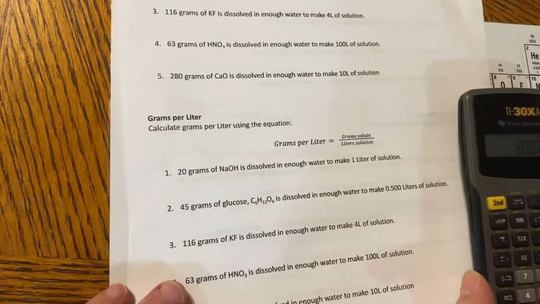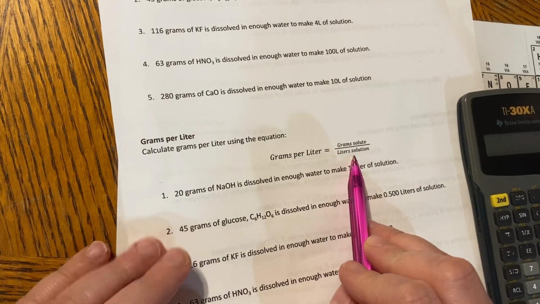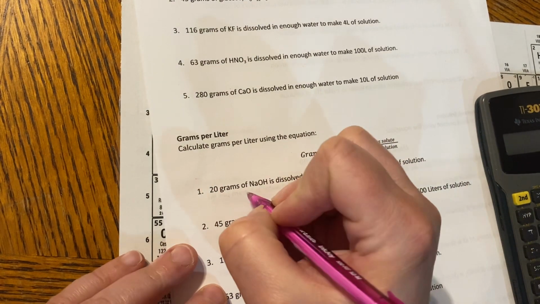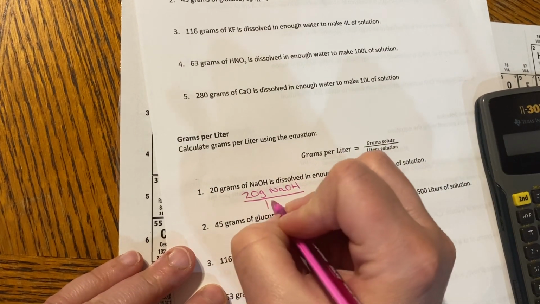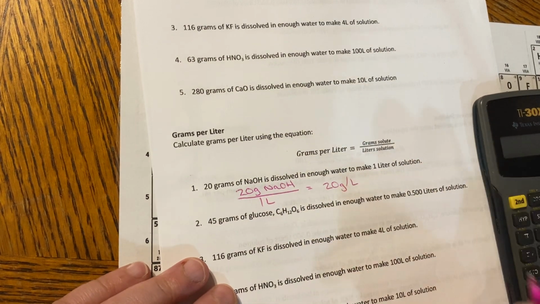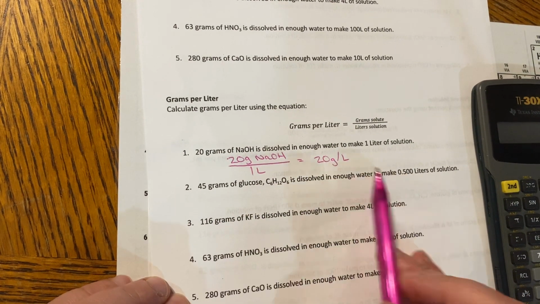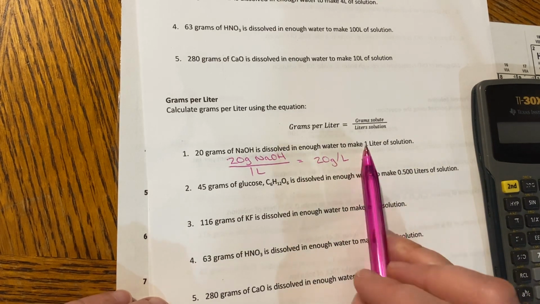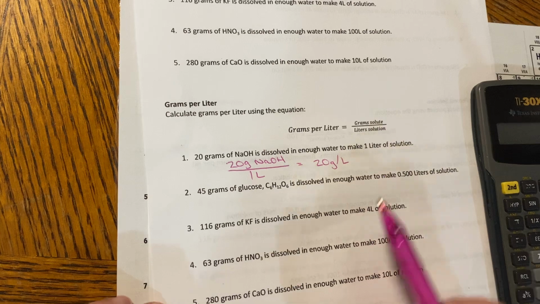Okay, and our last one is grams per liter. So we've got grams of solute divided by liters of solution. That's going to be easy because it's practically done for us on this one. So we're going to have 20 grams NaOH divided by 1 liter. So all it is is 20 grams per liter. Done. There's really not much more to do with that. On these other ones where your liter is not 1, you'll have to actually calculate it out. But for this one, since this is just a 1, we don't even have to calculate it because our label is going to be grams per liter, and since there was only 1, we're done.